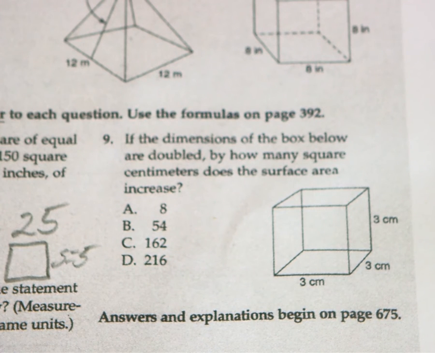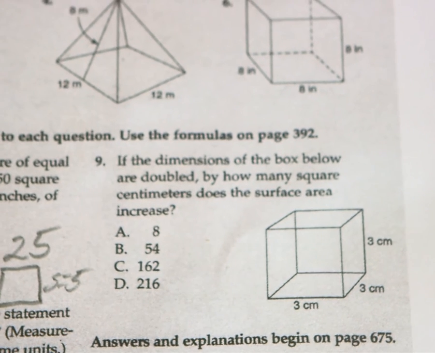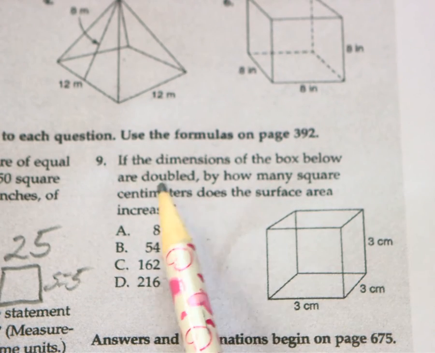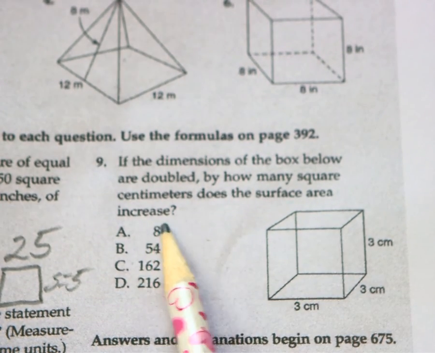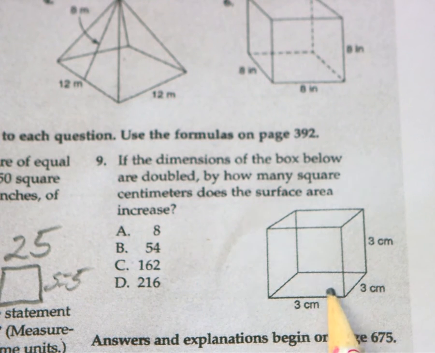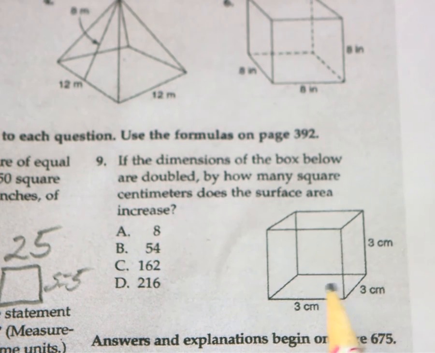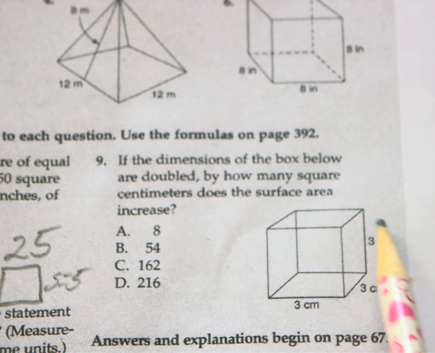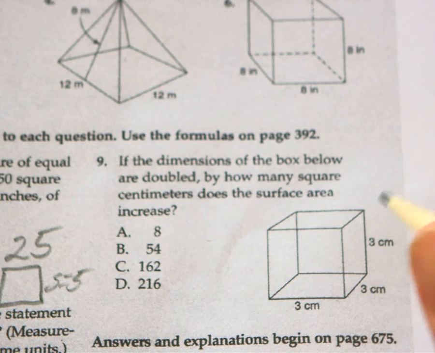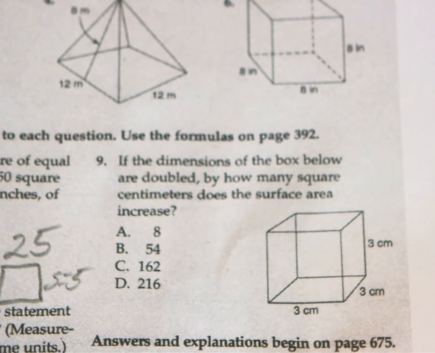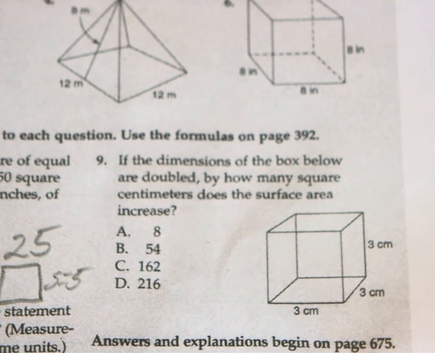Okay, did you get that one done? Okay, let's check. If the dimensions of the blocks below are doubled, by how many square centimeters does the surface area increase? Let's first figure out what the surface area is. 3 by 3, and it's a cube. 3 by 3 is 9, and there's 6 sides, so 6 times 9 equals 54.